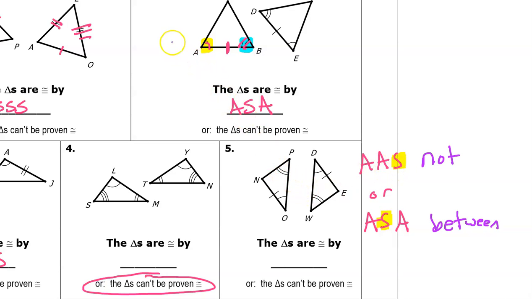So look at these two angles. I see that we have an angle here and we have an angle here. The side that would be between these two angles, you know what, I think it'll be clearer if I use dots. Okay, so we have angle P that's being marked, and we have angle O that is being marked. So the side that is between these two angles would be the segment connecting these vertices.